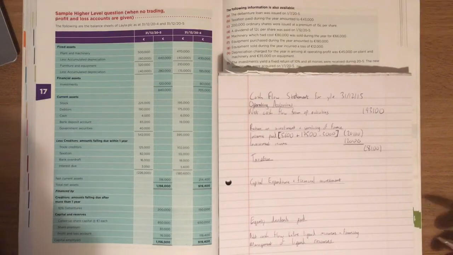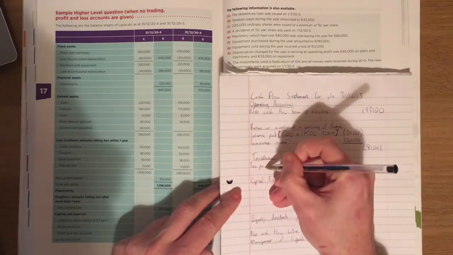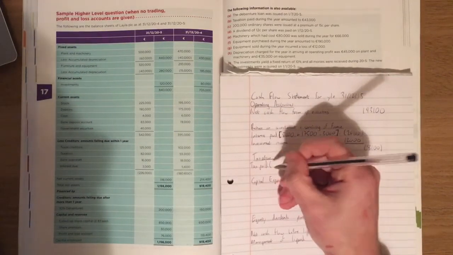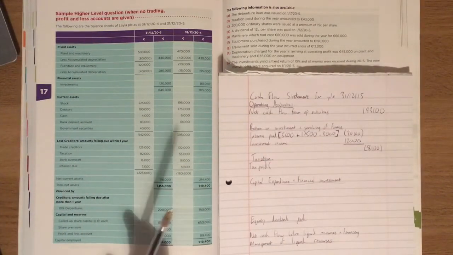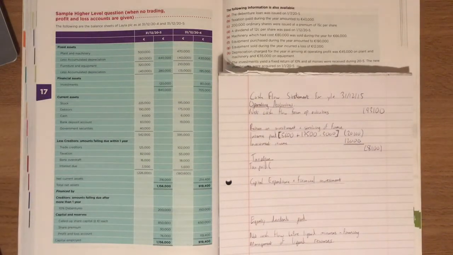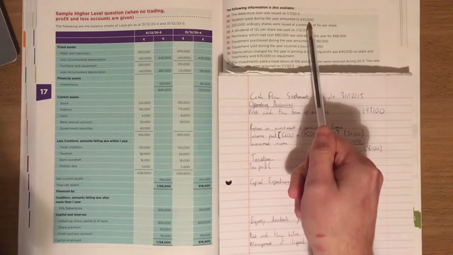Next up is taxation. This can be tax paid or received, usually paid in the questions. Normally, what I've done up to now in ordinary level ones is figure out what the tax paid is. But I'm actually told in this question it's 43,000.